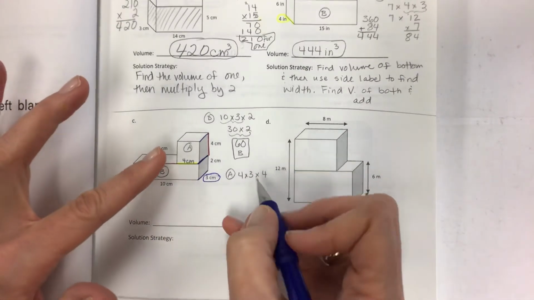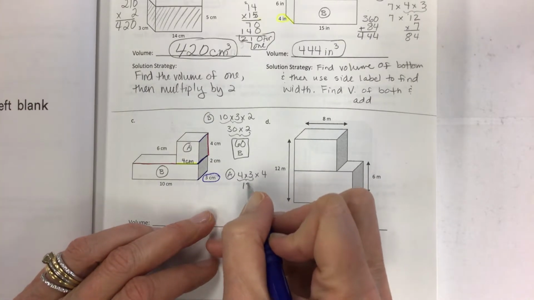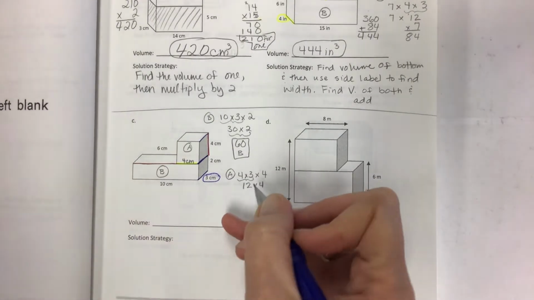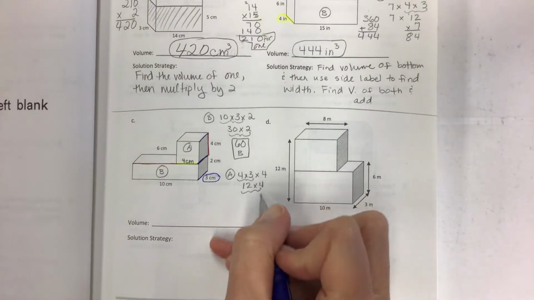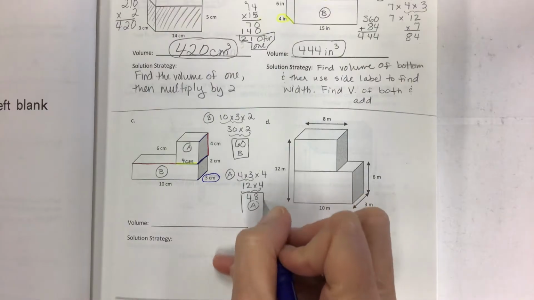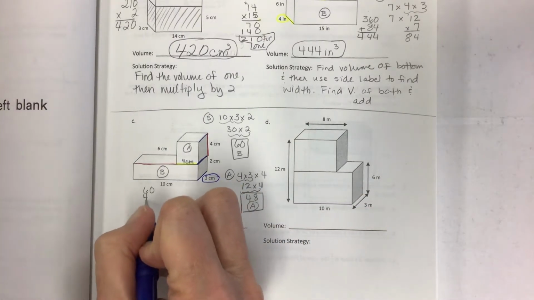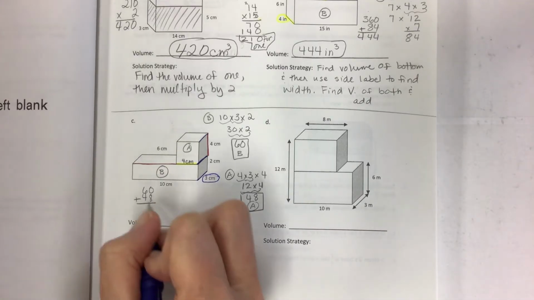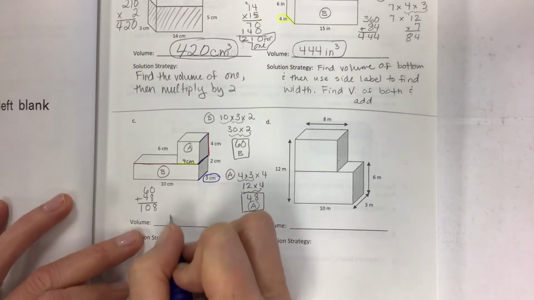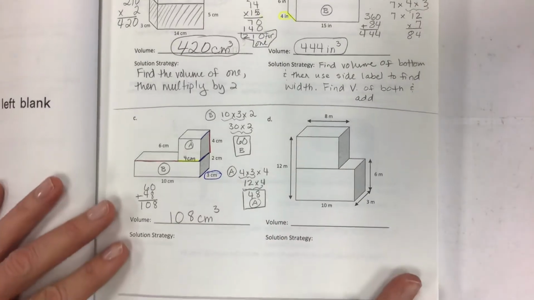Almost, it looks like a cube, but don't trust it. Check the measurements. And then 12 times 4 is 48, but that is just for A. So put those together now. And you get 108. So it's 108 centimeters cubed for the total volume.